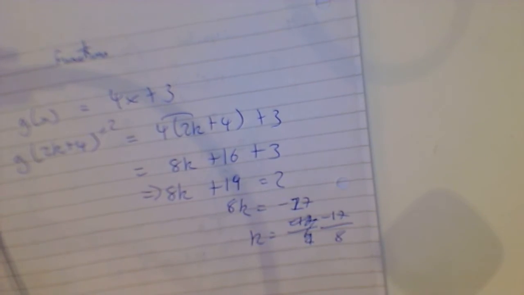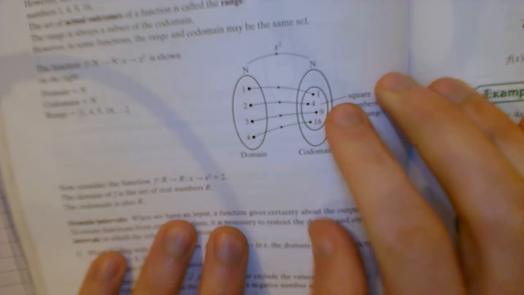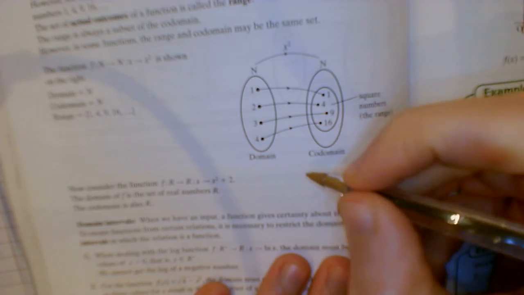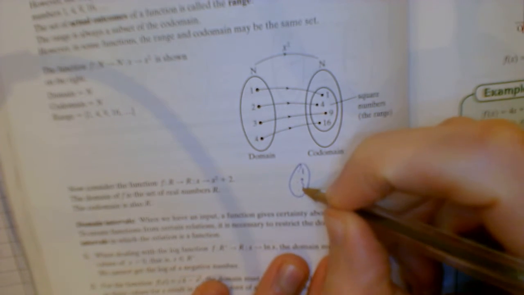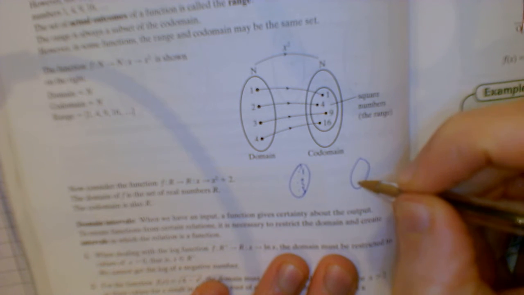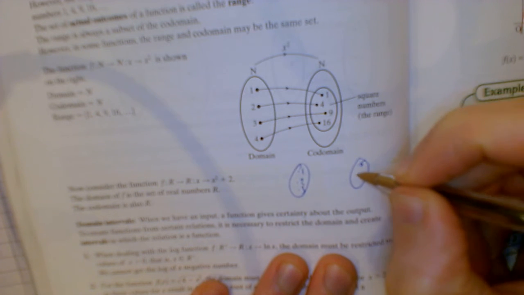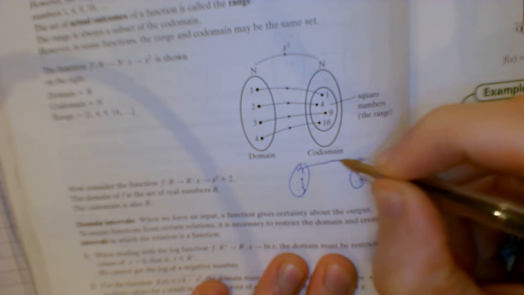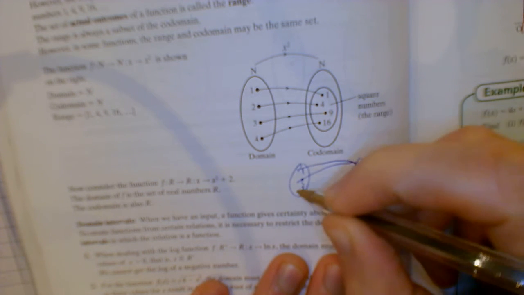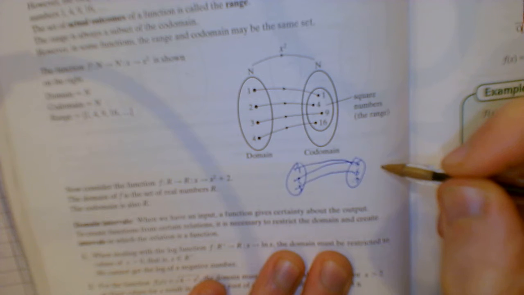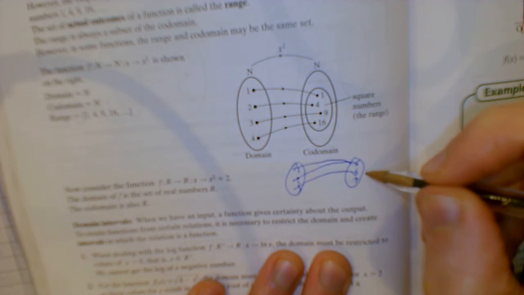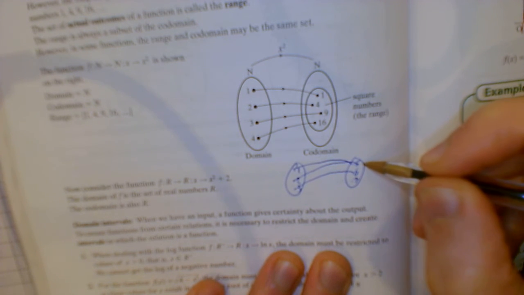Now, codomain. Codomain is basically all possible outcomes. You've got a pretty poor example in your book here, but here's how I would do it. Let's say I've got 1, 2, 3, and my outcomes are 5, 6, and 7. And I say 1 goes to 5, 2 goes to 5, and 3 goes to 6. My range there is 5 and 6, and my codomain is 5, 6, and 7.